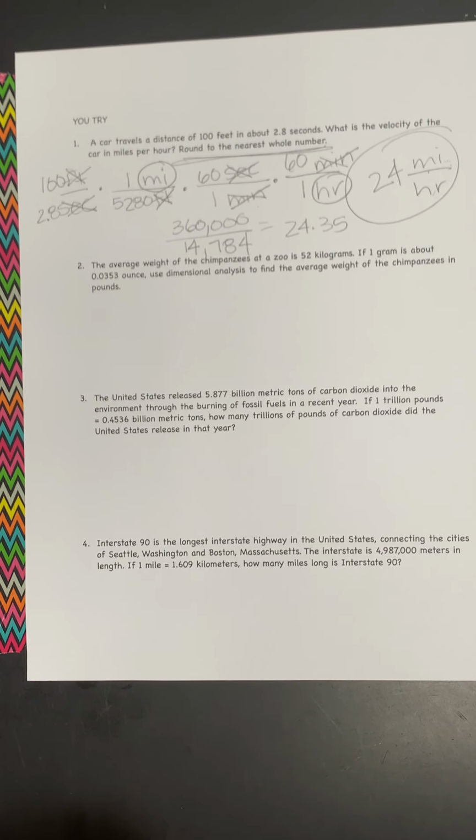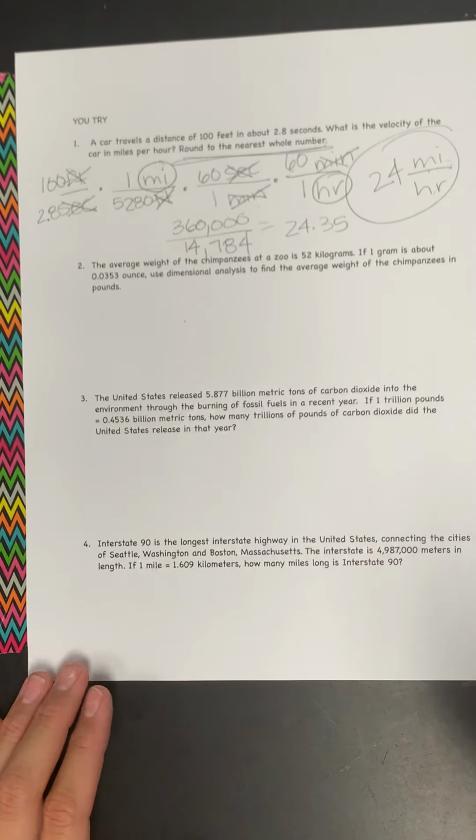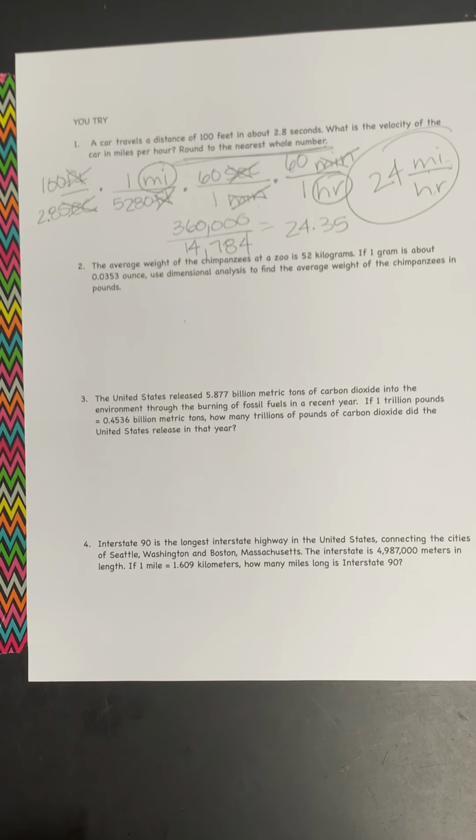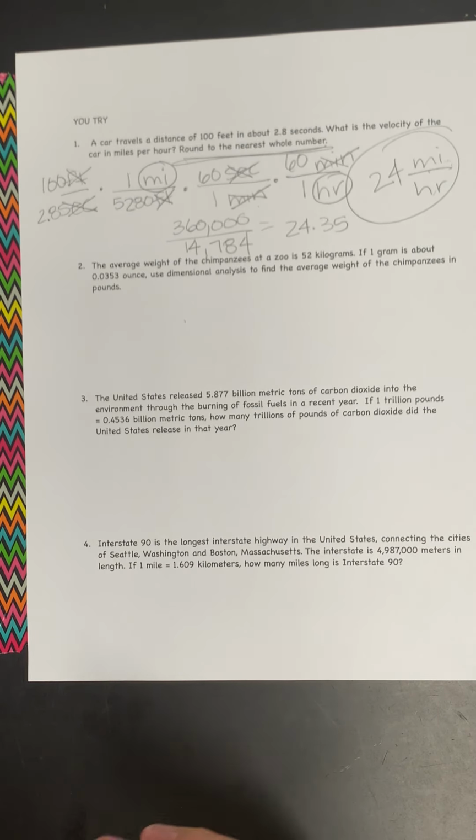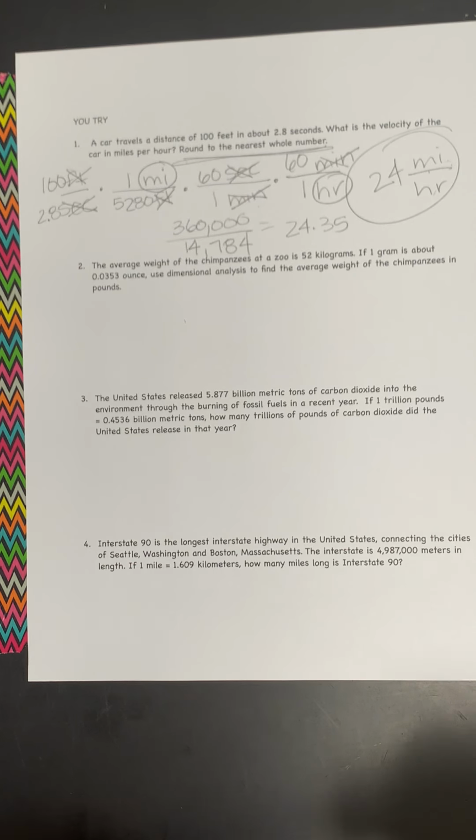And then we'll go ahead and do number 2, and then the rest are there for you to try. The average weight of a chimpanzee at a zoo is 52 kilograms. If 1 gram is about 0.0353 ounces, use dimensional analysis to find the average weight of a chimpanzee in pounds.